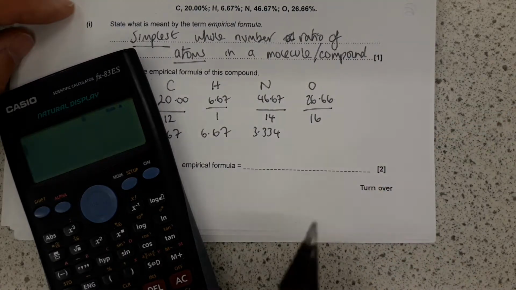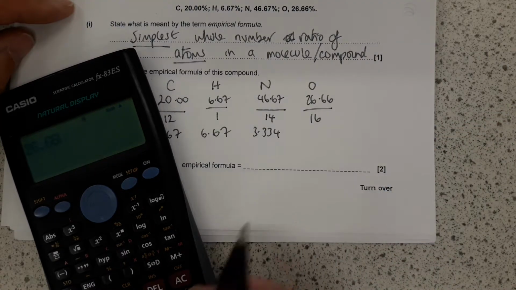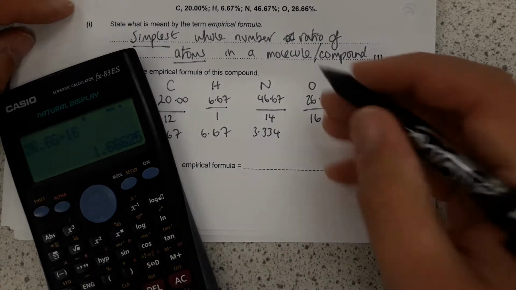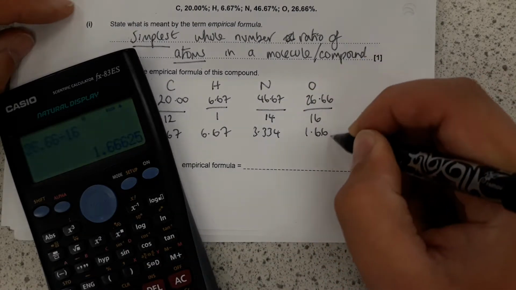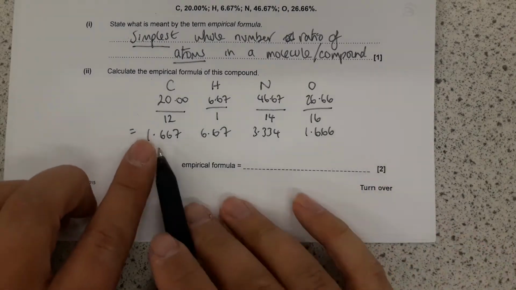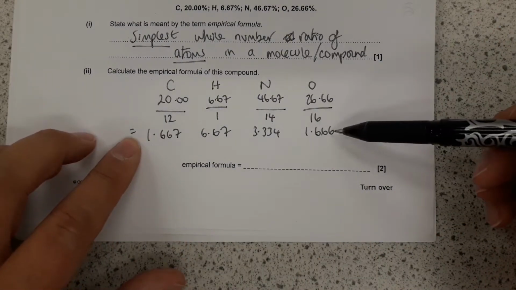And 26.66 divided by 16 is also 1.666. Okay, so very similar to the carbon. So that's your number of moles of each one.